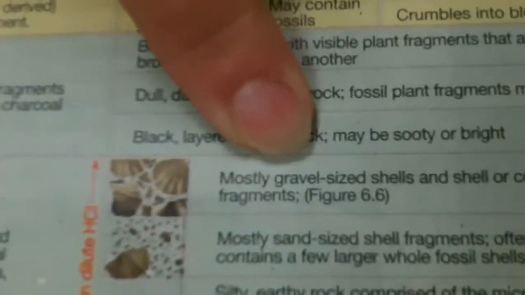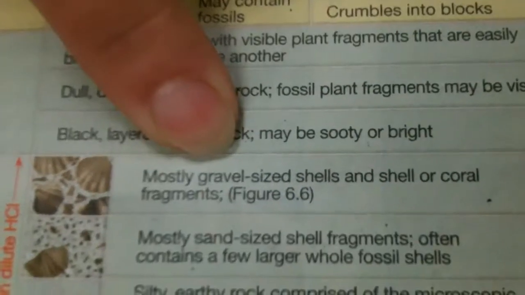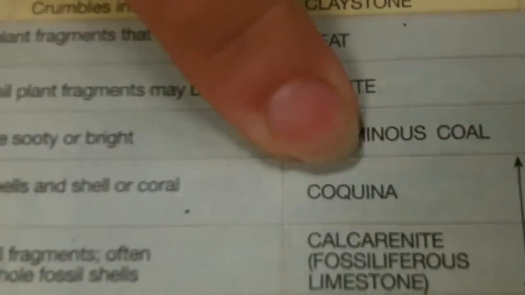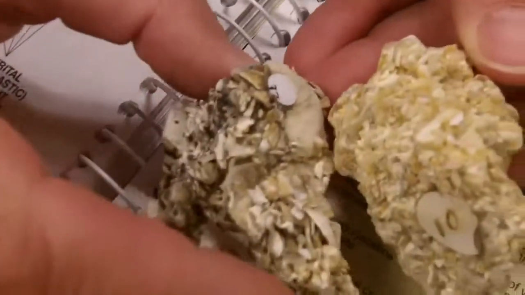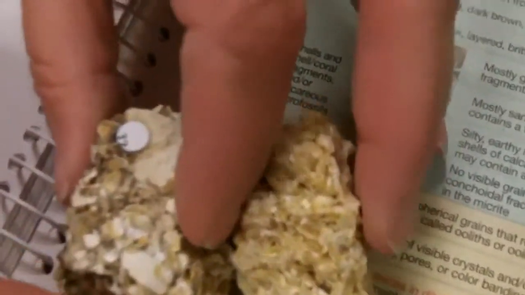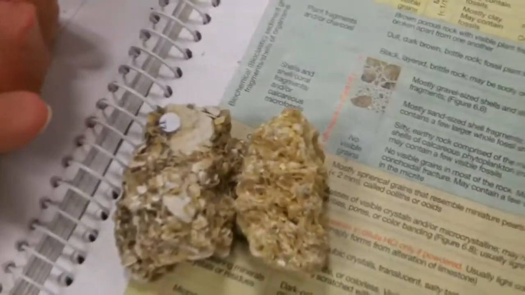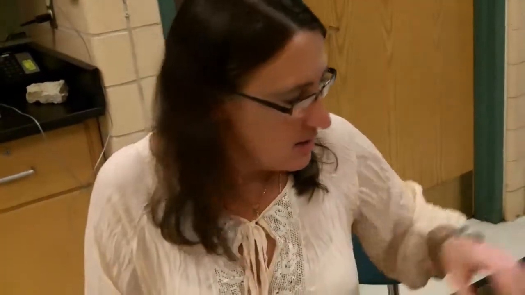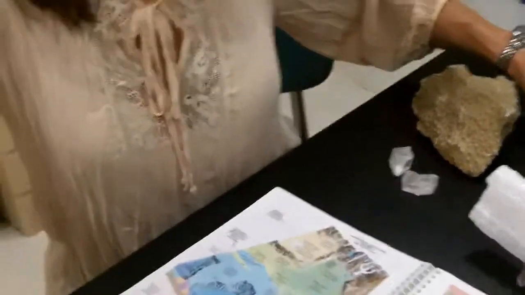So let's take a look at our chart. We have the description here: mostly gravel-sized shells and shell or coral fragments. And this is a rock that's called coquina. So this is very typical of the way coquina looks. Now, if this rock hangs around a little while, it gets a little bit more well cemented, under a little bit more pressure, and the shells in it are more fossilized shells. Then you're going to get, well, let's go to the big piece right here. This is a better one, so let's just go straight to this one.